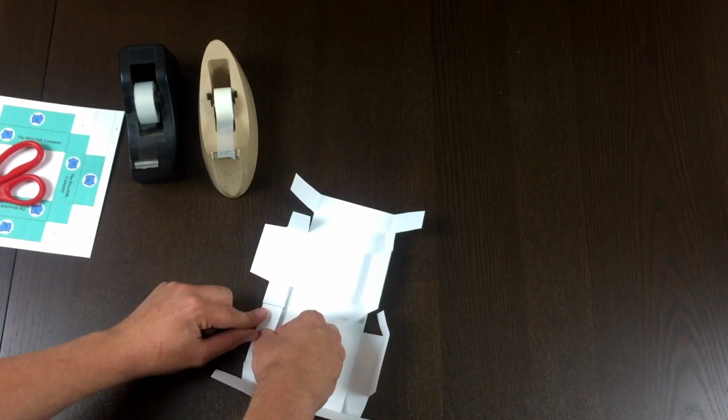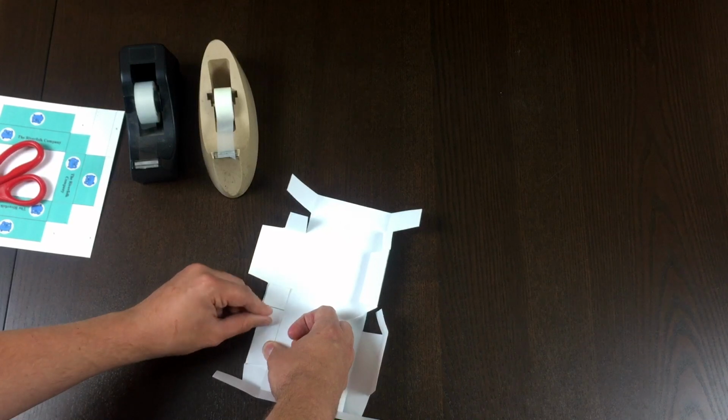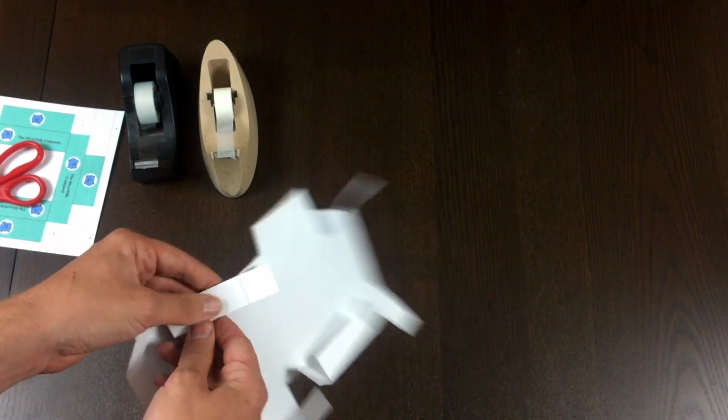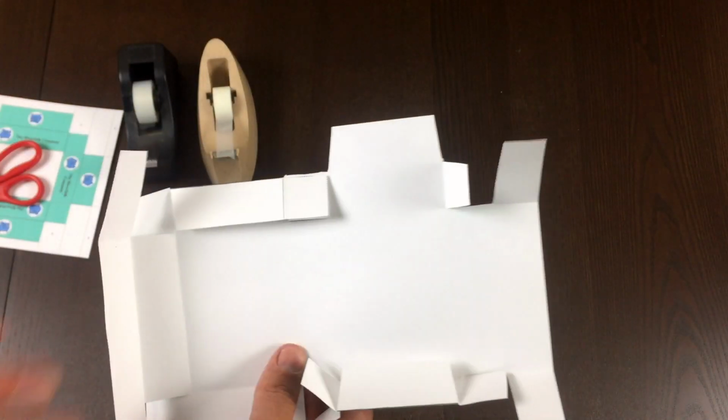Fold it down. Hopefully I'm making sense. I literally have no clue how these instructional videos go. I haven't really gotten a lot of feedback about it, but I think it's fun.